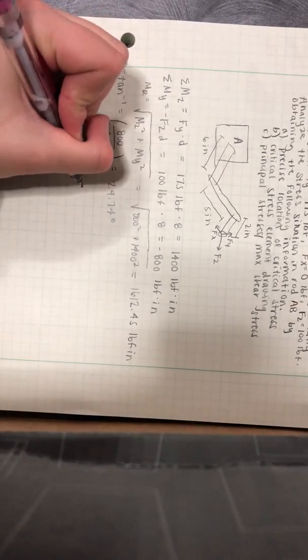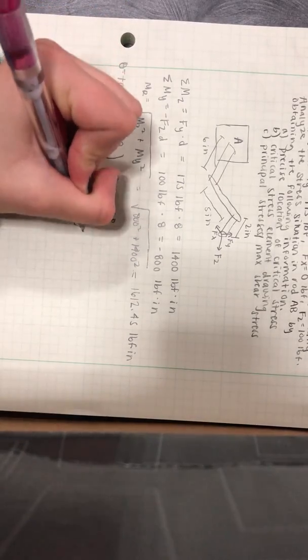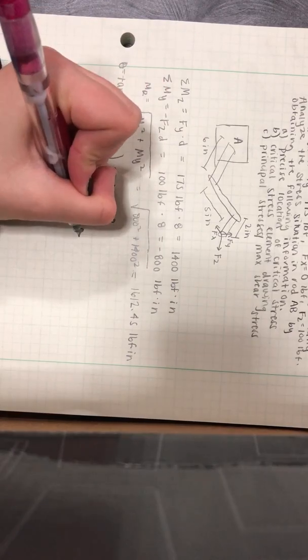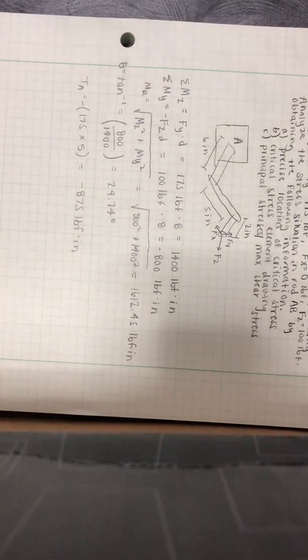That's going to come out to be negative 875 lbf inches. So now that we have some pre-stuff done, that was basically A, and now we can move on to B.